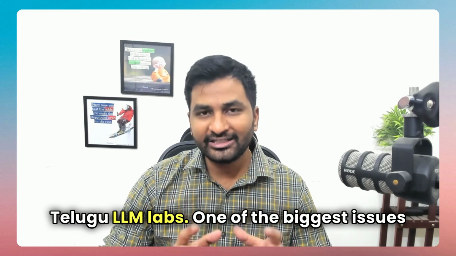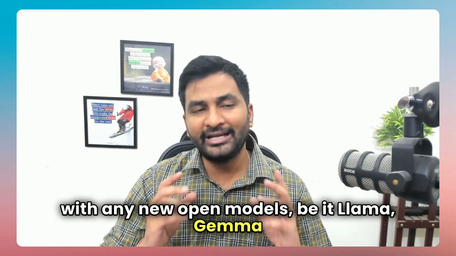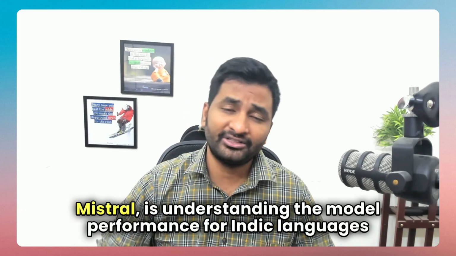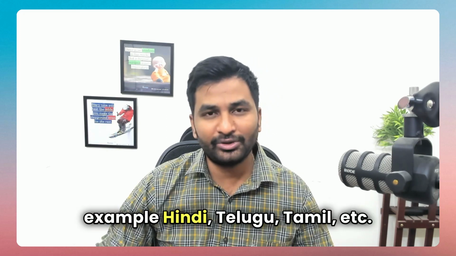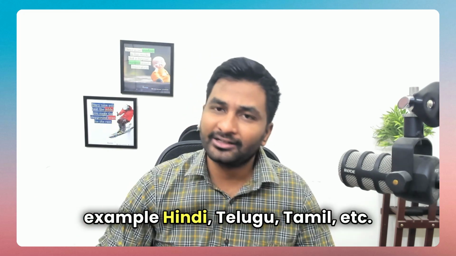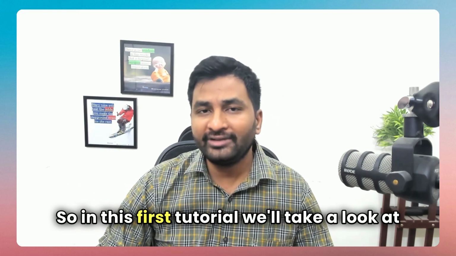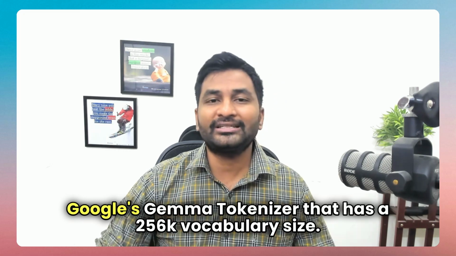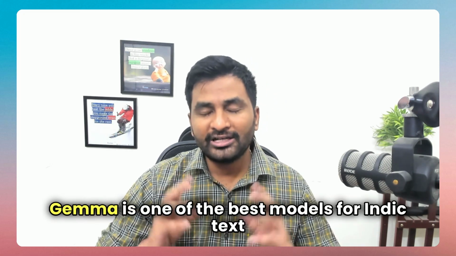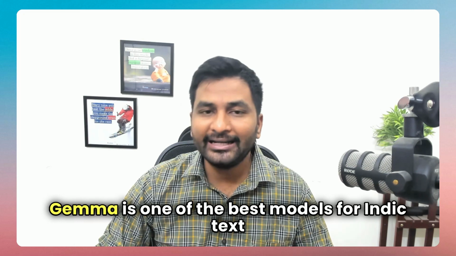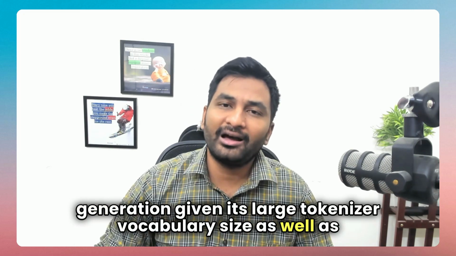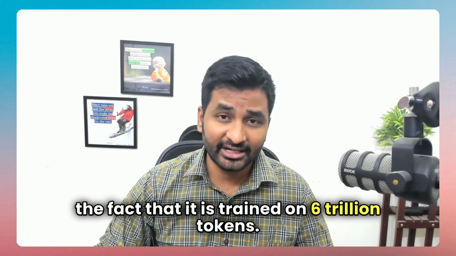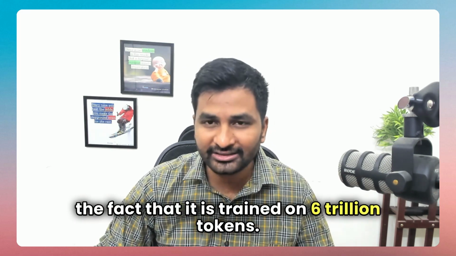One of the biggest issues with any new open models, be it Llama, Gemma, Mistral, is understanding the model performance for Indic languages, for example Hindi, Telugu, Tamil, etc. So in this first tutorial, we'll take a look at Google's Gemma tokenizer that has a 256K vocabulary size. Gemma is one of the best models for Indic text generation, given its large tokenizer vocabulary size, as well as the fact that it is trained on 6 trillion tokens.